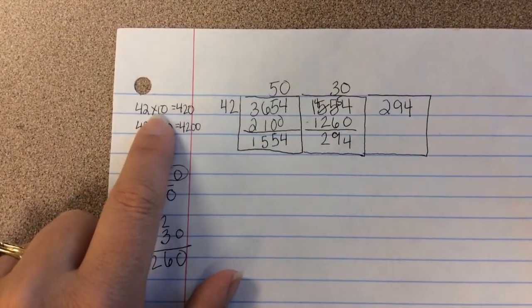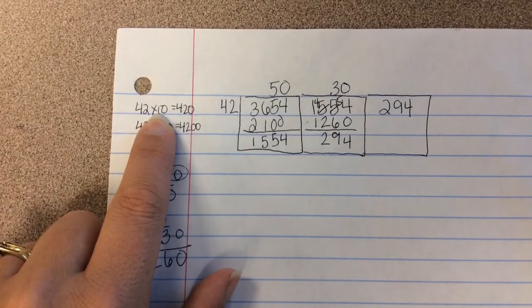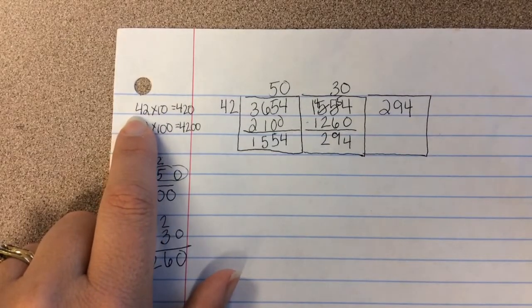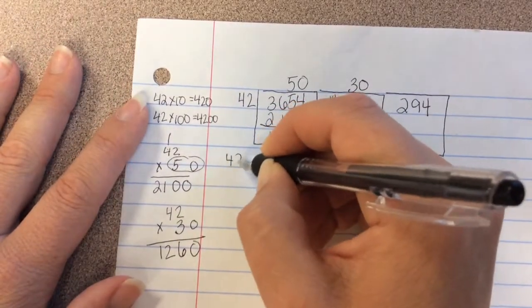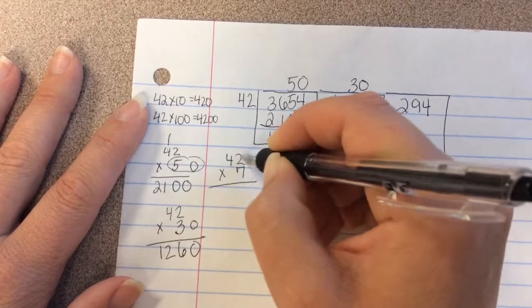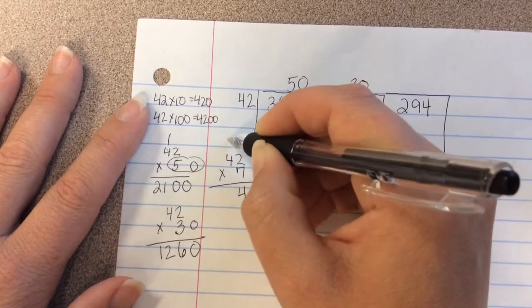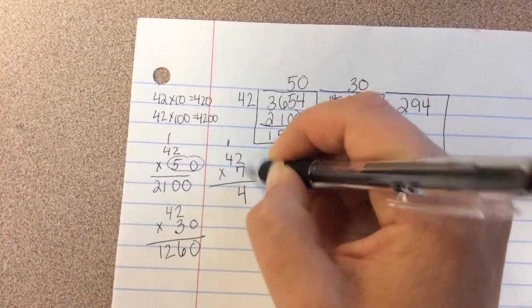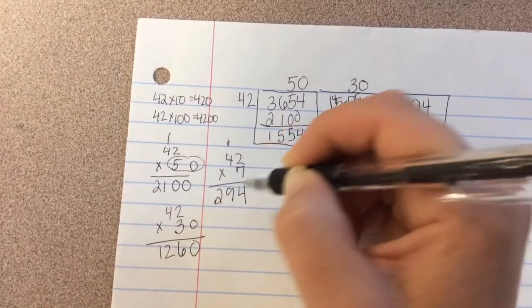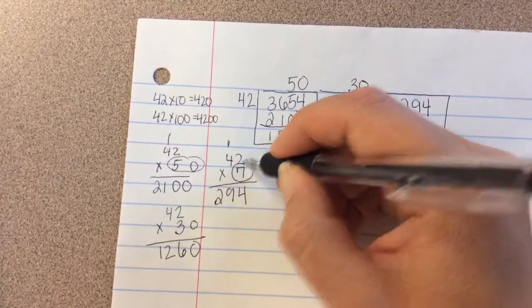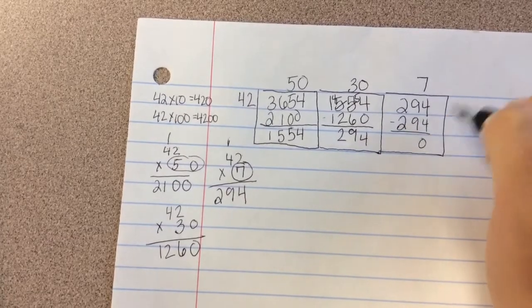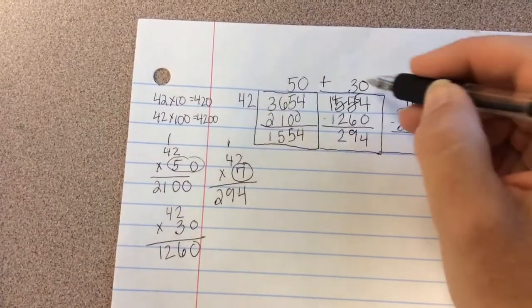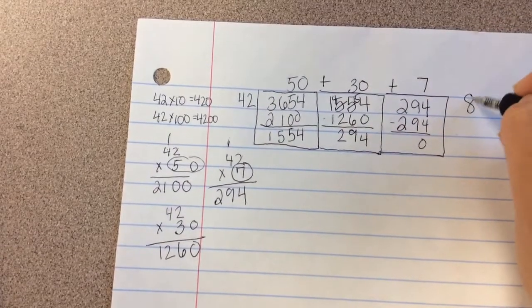Times 10 is too big, so I have to go smaller than 10. So I'm going to try maybe 7, because 7 times 4 is 28, and that's less than that 29. So I'm going to try 42 times 7. 2 times 7 is 14. 4 times 7 is 28. 1 more is 29. That's working out perfectly. 7 times 42 is 294. So I have to add them up. 50 plus 30 is 80, plus 7 more is 87 buses.